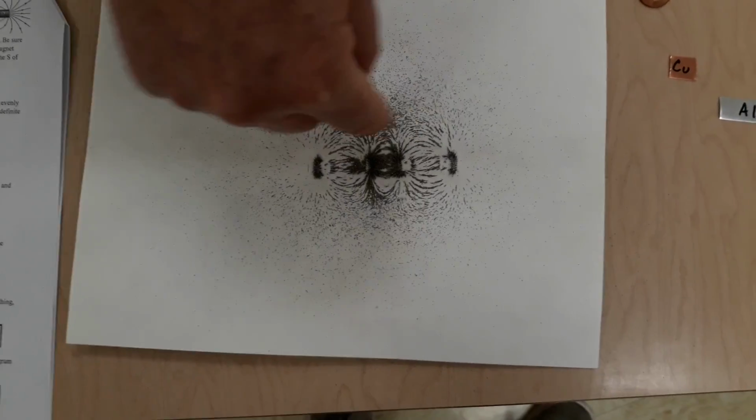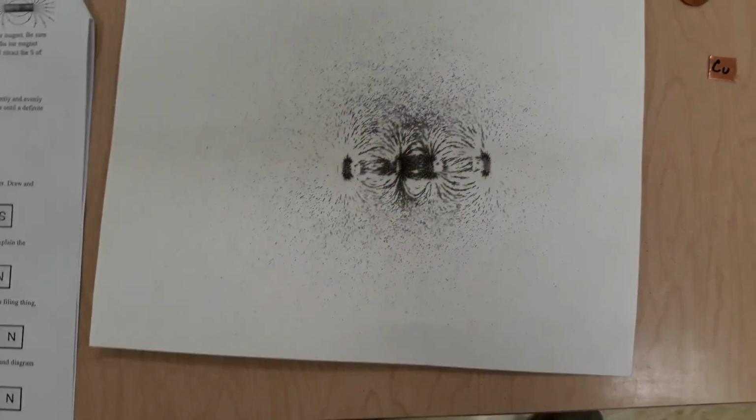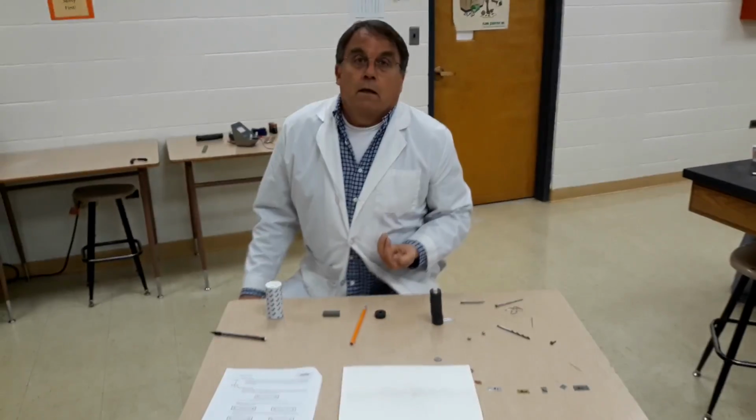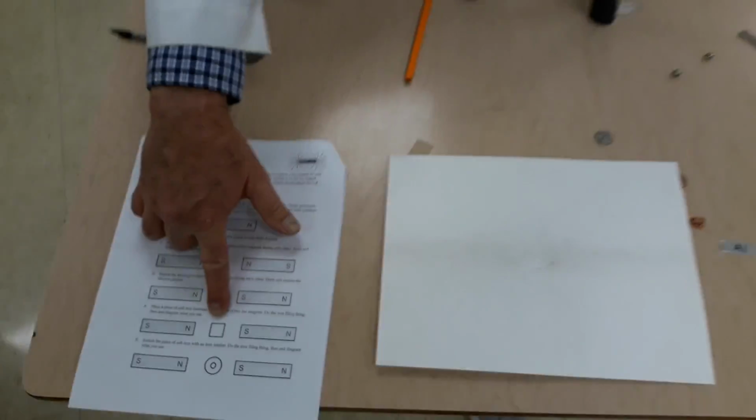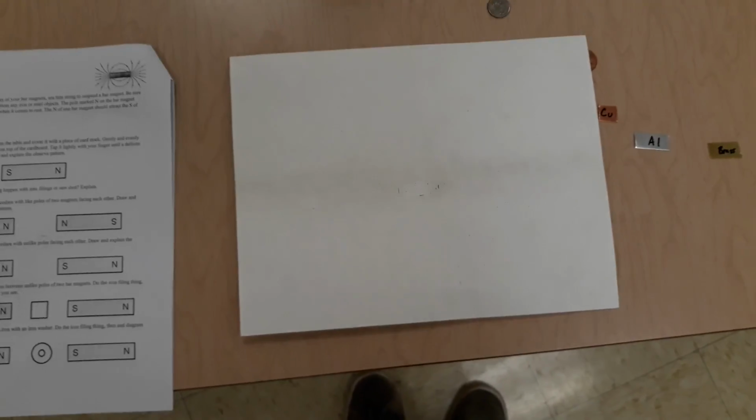And then circular here, and then now we have a piece of rectangular iron in between the north and south pole of opposing bar magnets.